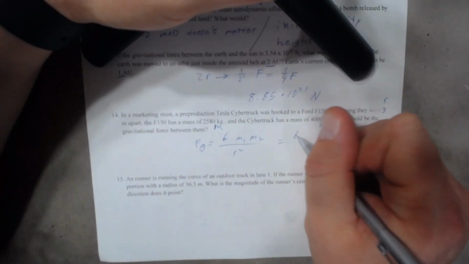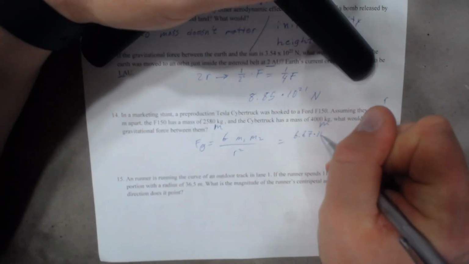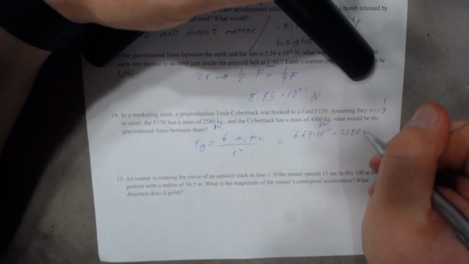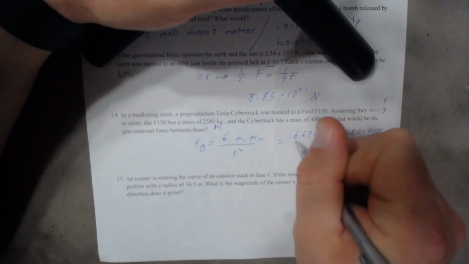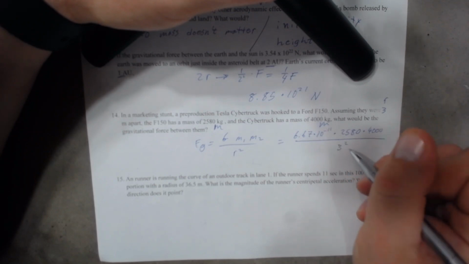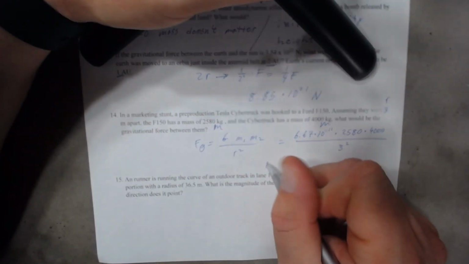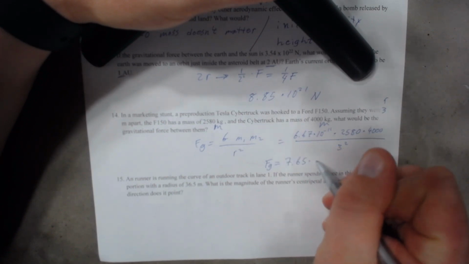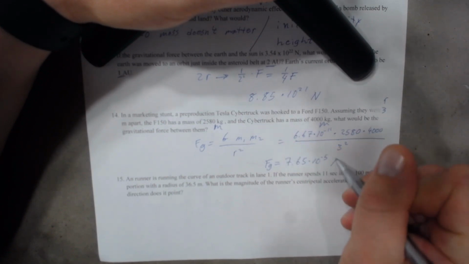So that means we get our 6.67 times 10 to the negative 11th times 2580 times 4,000, all that over 3 squared, which should come out to a gravitational force between them of 7.65 times 10 to the negative 5th newtons.